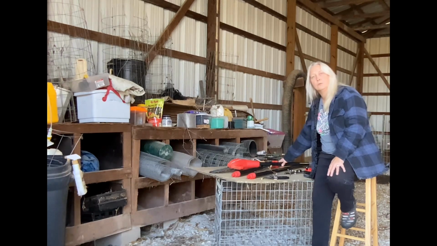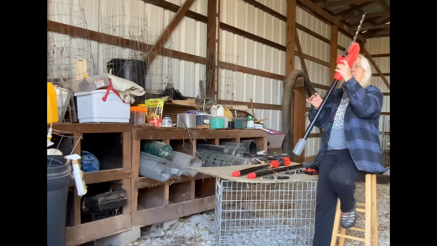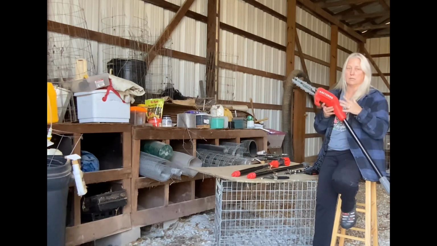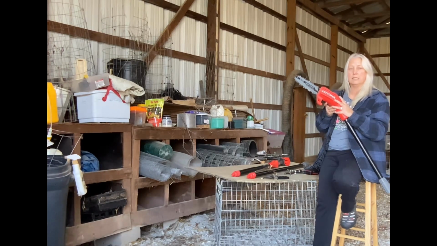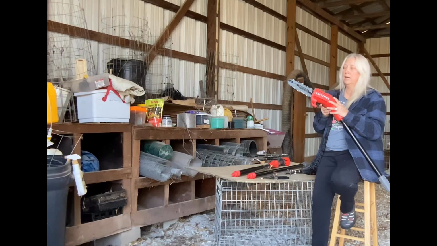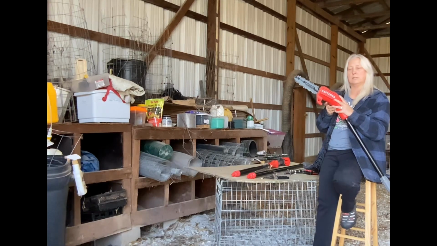The last tool that I use in the orchard is my Craftsman pole saw. This one is actually my favorite because I can reach up to 20 feet with it. I can take out larger branches and limbs. It requires little body strength. I just need to get in a good position and get some leverage on it and use it to its potential.